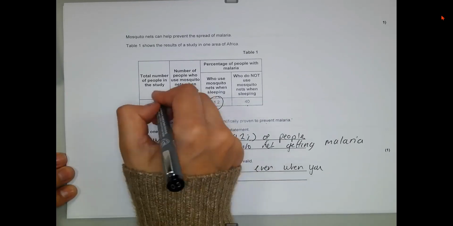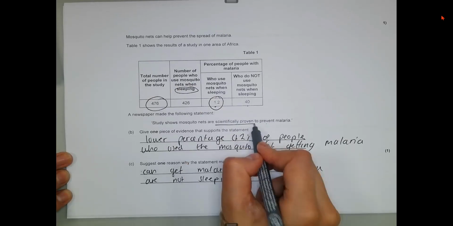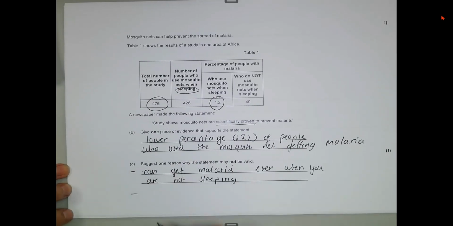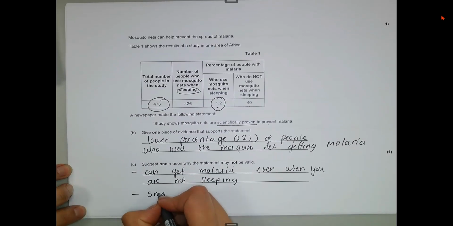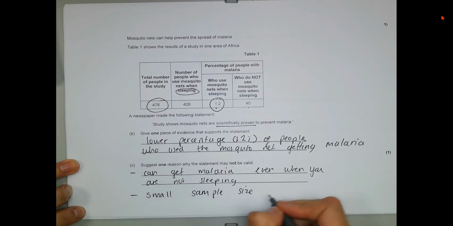Secondly, it's talking about how this is a scientifically proven statement. Well, the sample size that was used was only 476. So another factor why this may not be valid is that a very small sample size is used.